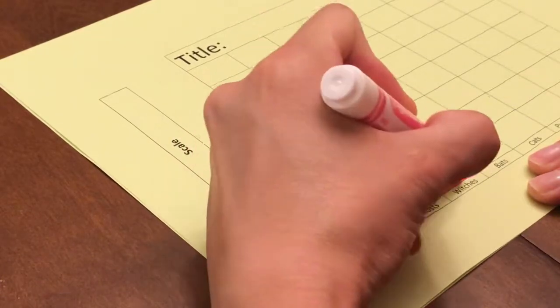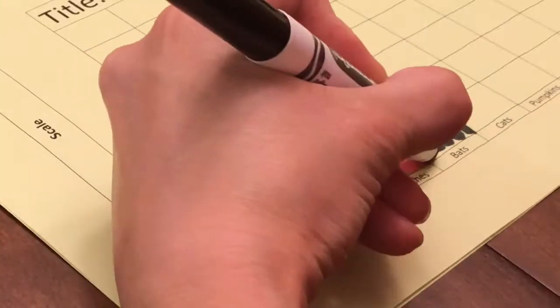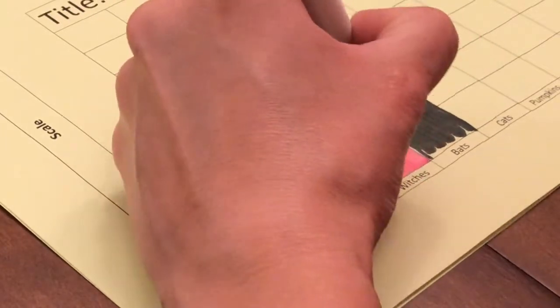I only had 4 witches, so I will only color up to 4.